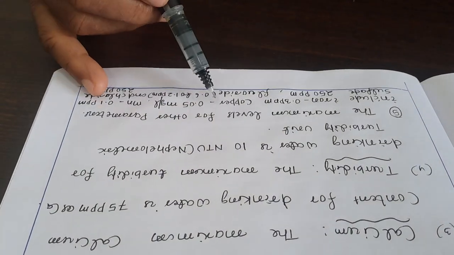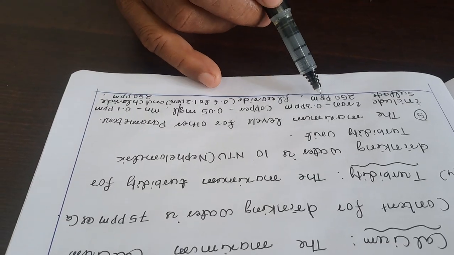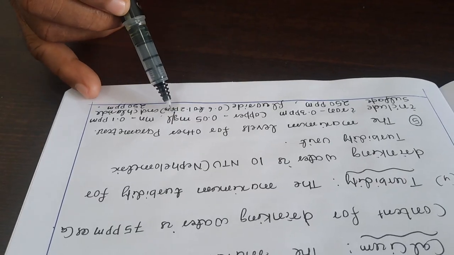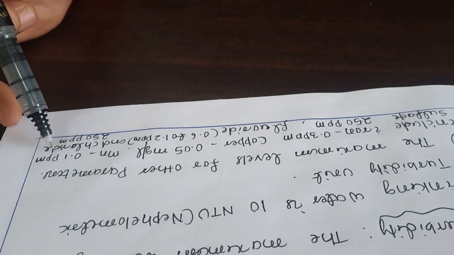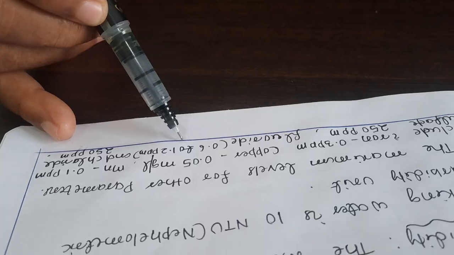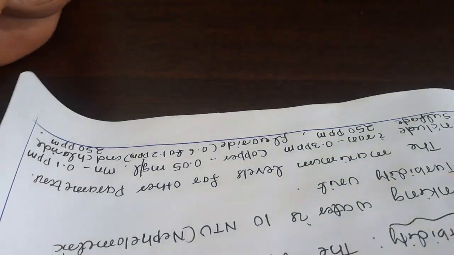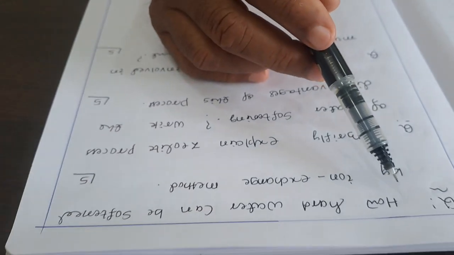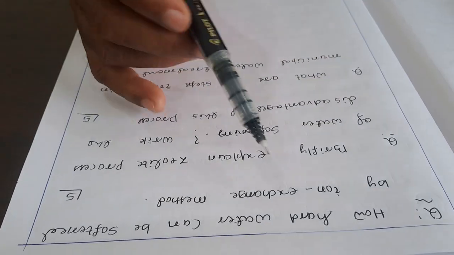Then next point, the maximum levels for other parameters include iron 0.3 ppm, copper 0.05 mg per L, manganese 0.1 ppm, sulfate 250 ppm, fluoride 0.6 to 1.2 ppm, and chloride 250 ppm. These questions are very important for your examination. Kindly see your class note.